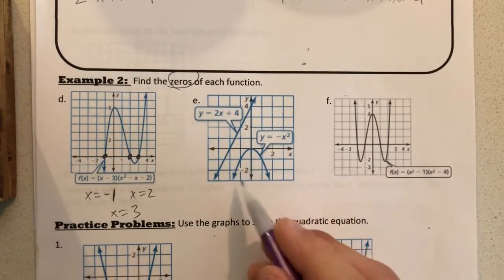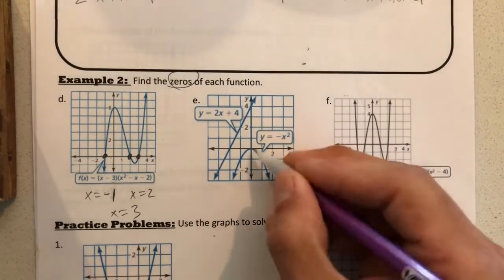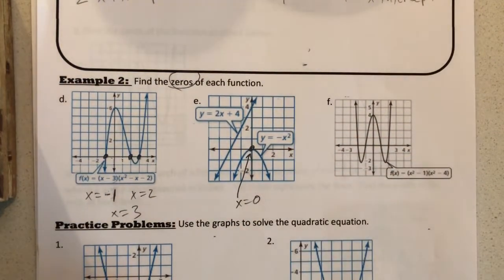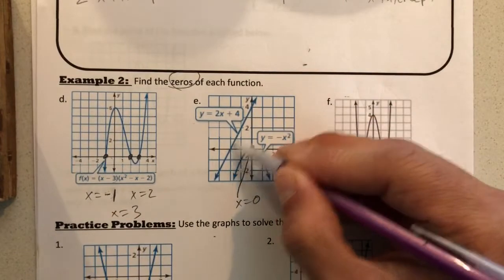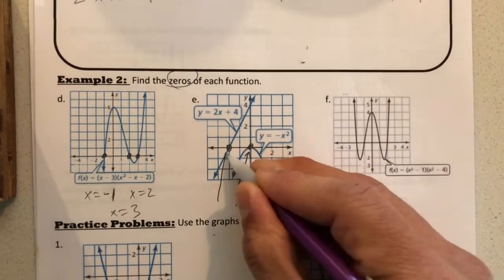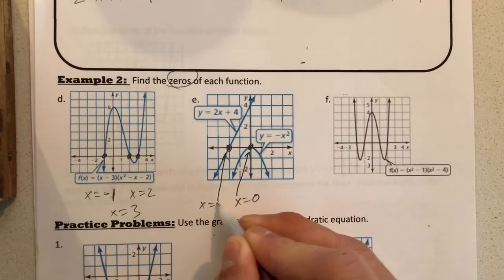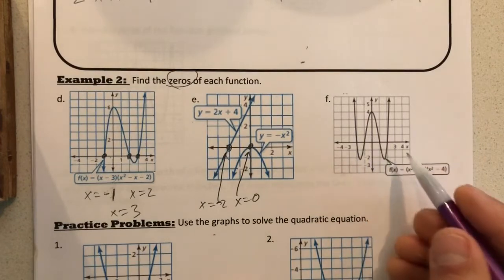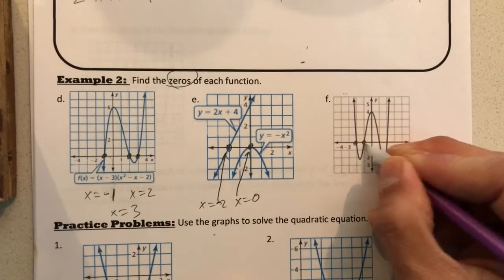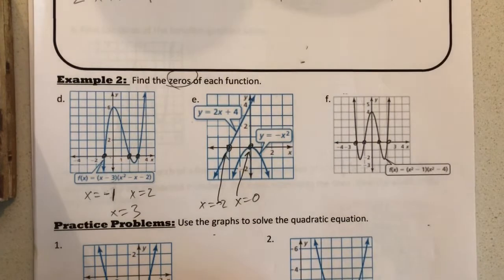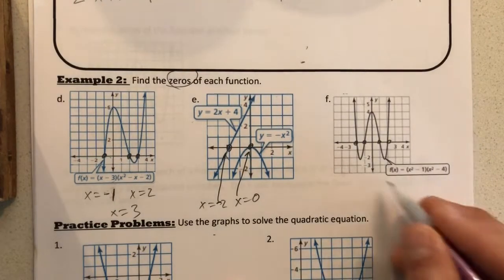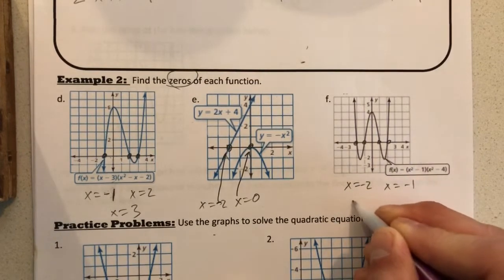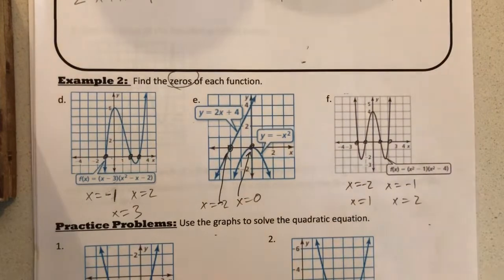On this one, if we're finding the zeros of this function, it's right here when x equals 0. And if we're finding the zeros of this function, a different function, it's right here when x equals negative 2. Here, if you count them, this W-shaped graph, we have 1, 2, 3, 4 x-intercepts, and so we list all of them, and all of those are our zeros of this function. So negative 2, negative 1, 1, and 2.